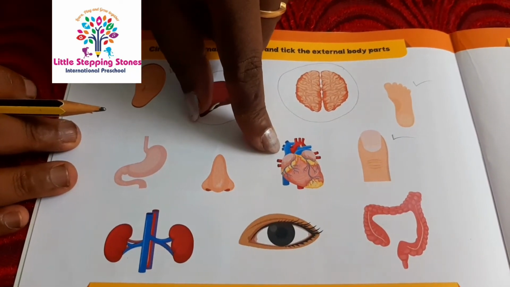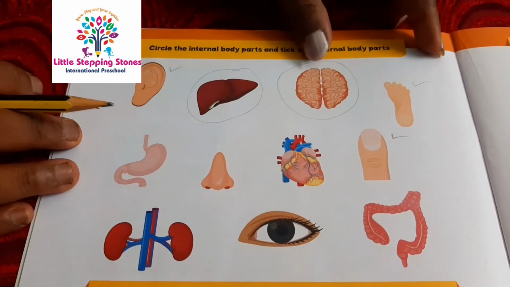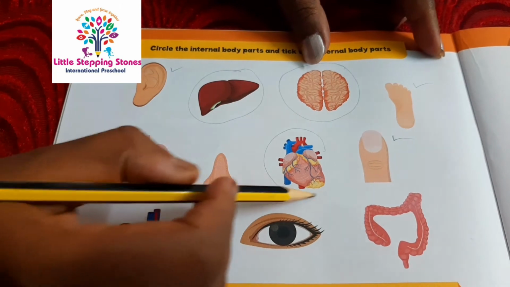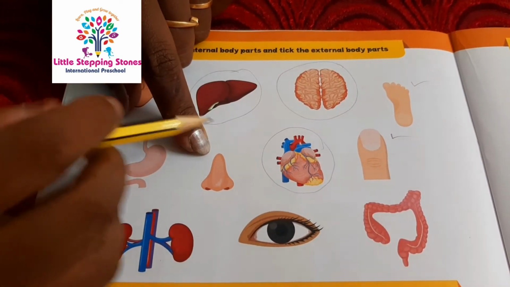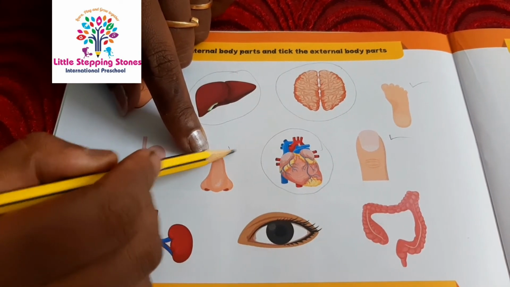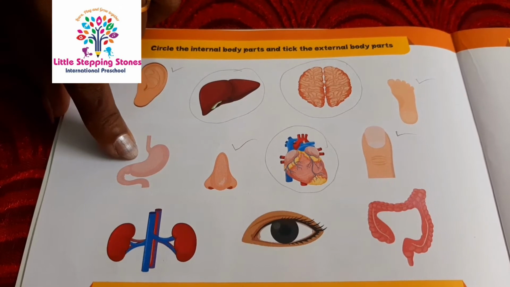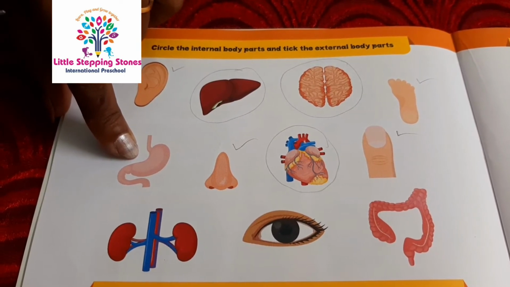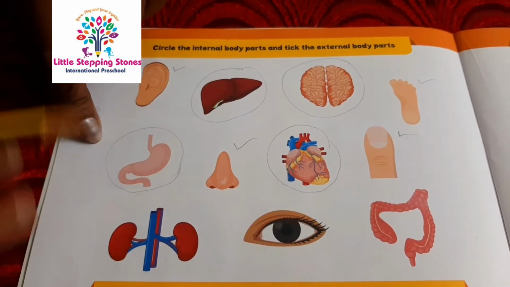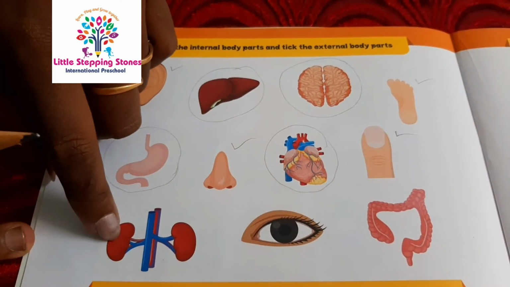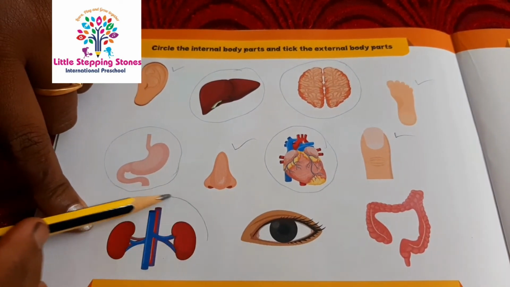This is heart. This is an internal body part. We cannot see it. So circle it. This is nose. This is an external body part. So tick it. This one, stomach. Stomach is an internal body part. We cannot see it. So circle it. This is kidneys. These two are kidneys. It is an internal body part.